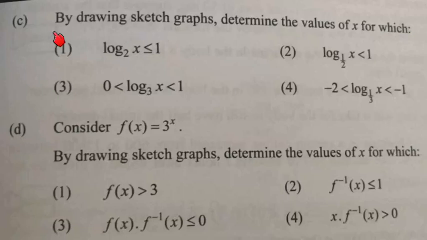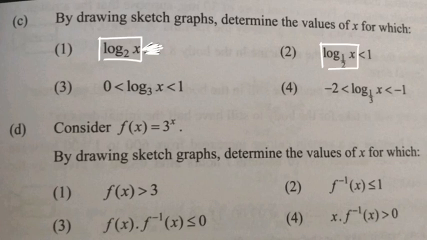Okay, they say by drawing a sketch graph, determine the value of x for which... All right. Do you know how to sketch this one? Only the white part. Let's remove this part. Good. You also know how to sketch that without that part, correct?